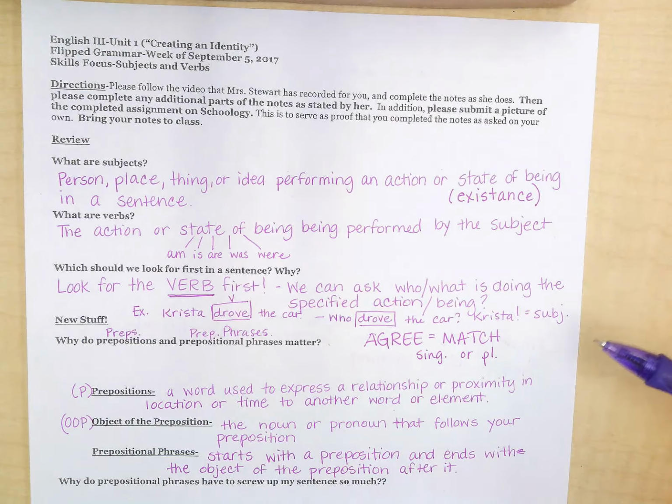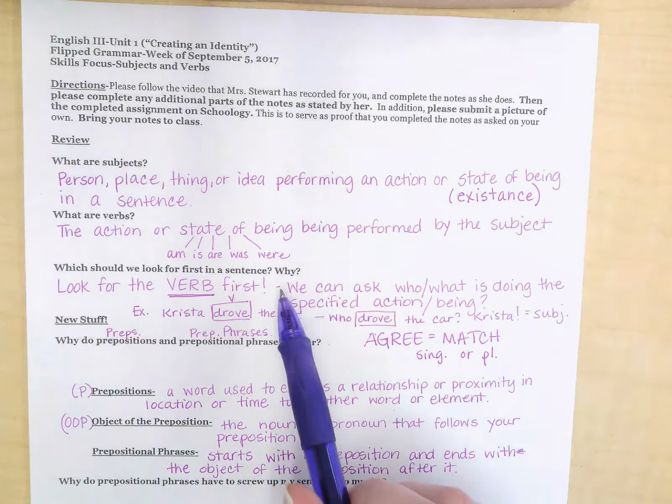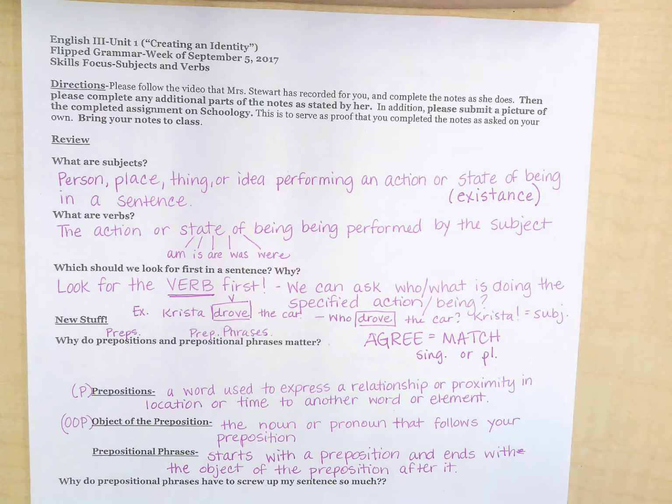So you always want to look for the verb first. And you look for the verb first because then you can ask yourself a simple question to find your subject. So you can ask, who or what is doing the specified action of the sentence?